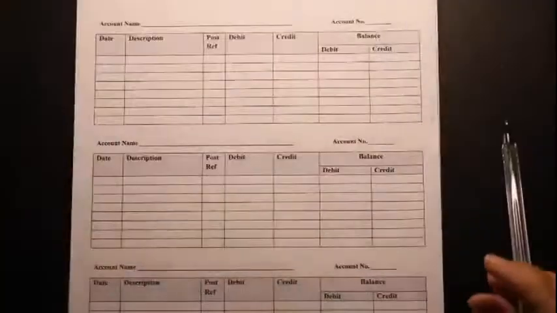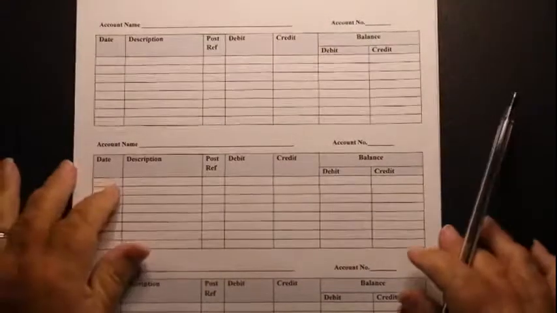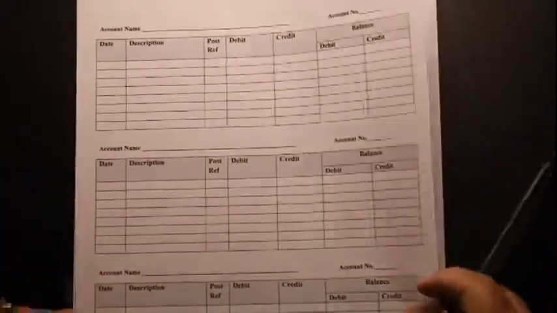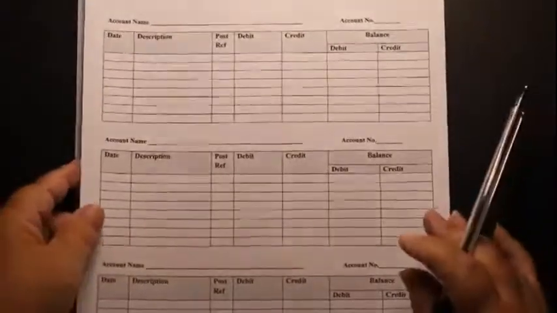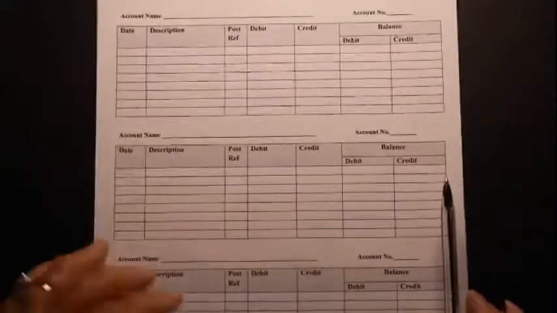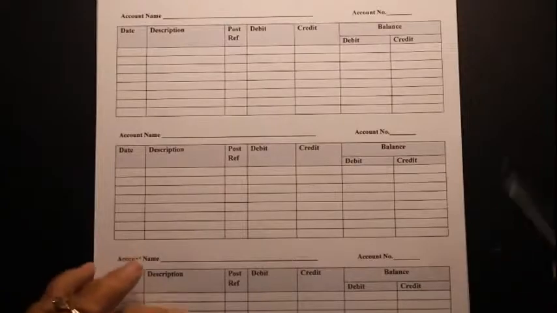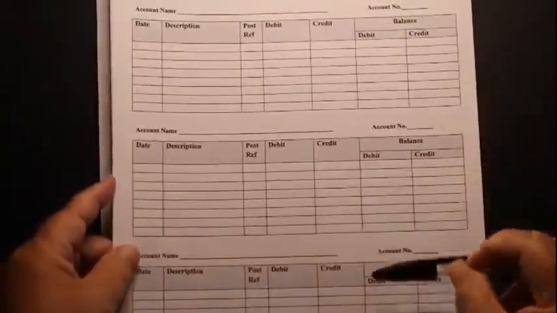Your T accounts, we're not really going to need this information, so you can put it aside. Then you're going to need your ledger account printouts. The ledger accounts are in the descriptions down below. You'll need 4 of them because it has 3 per page, and we need 10.